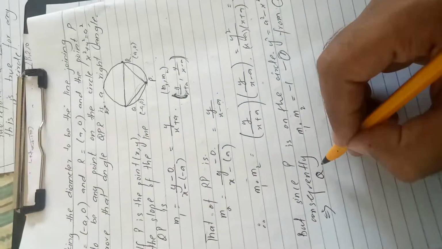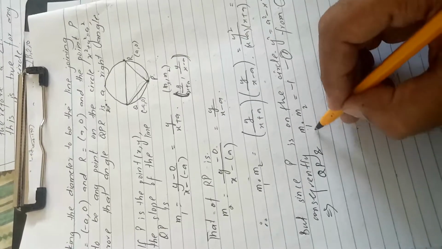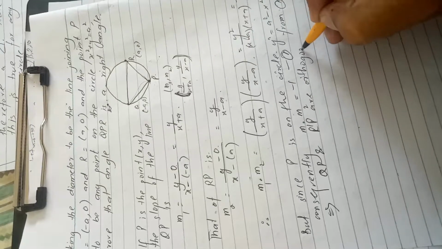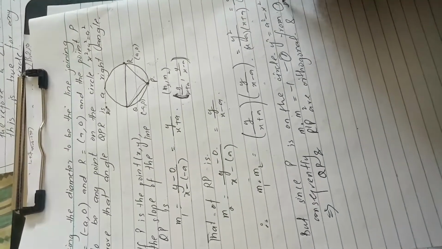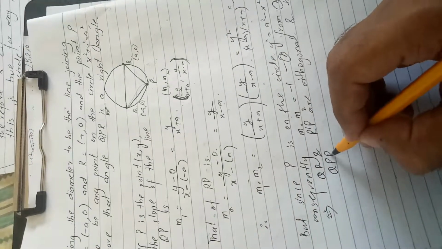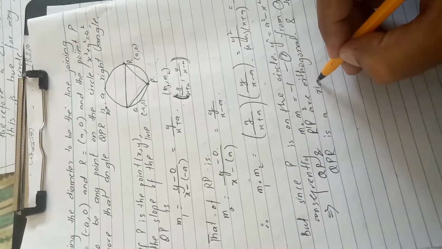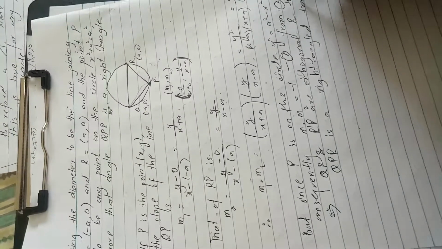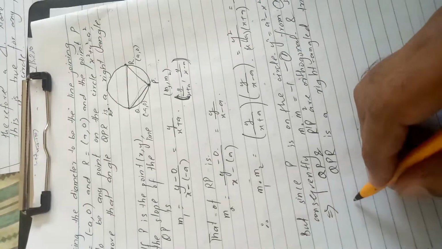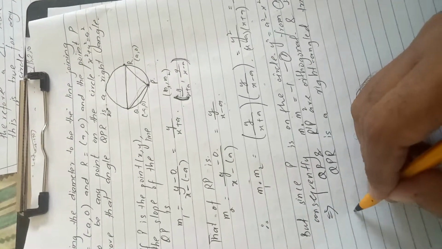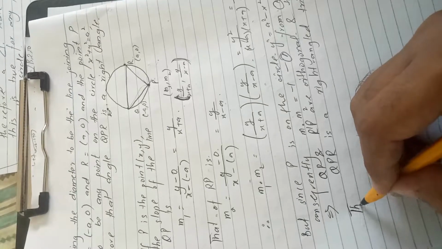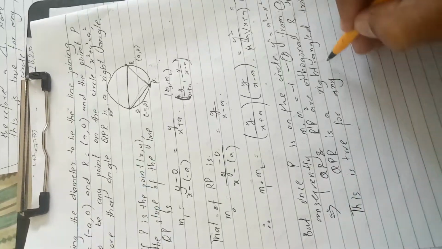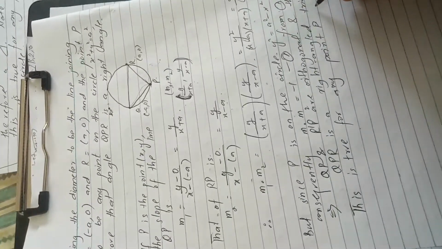Okay, QP and RP are orthogonal, and that QPR is a right angled triangle. Just keep in mind that this is true for any point P on the circle.